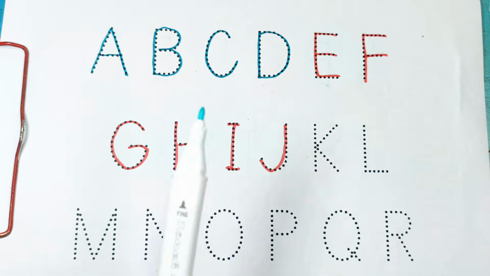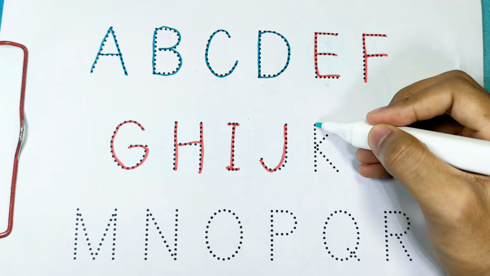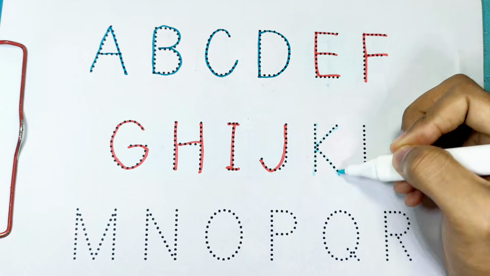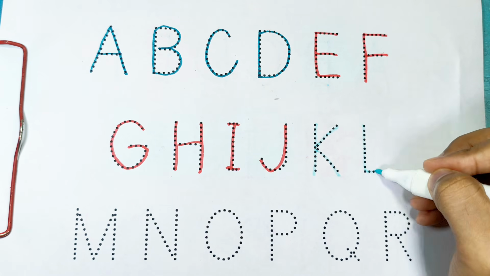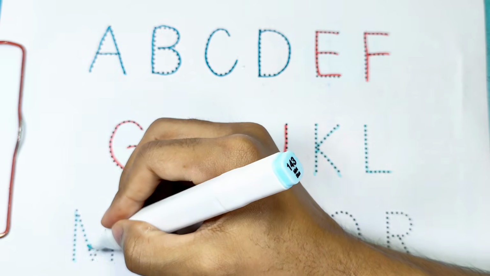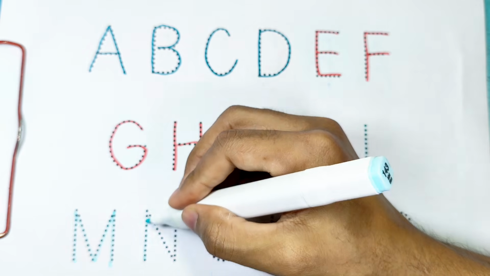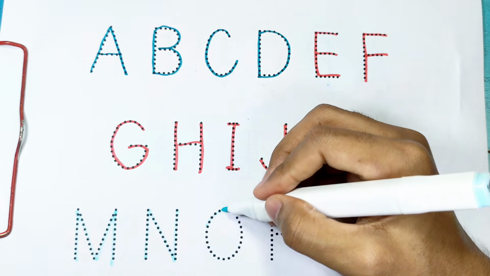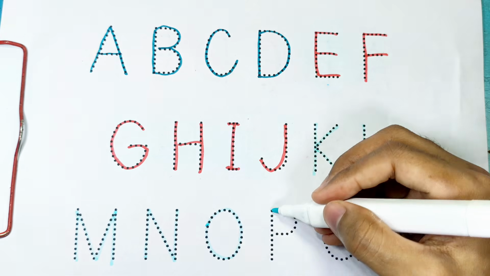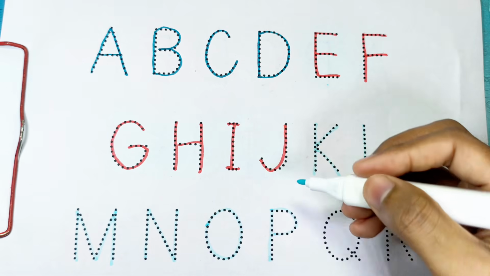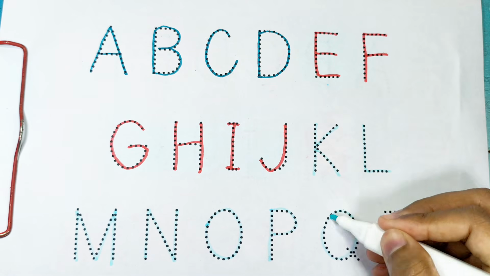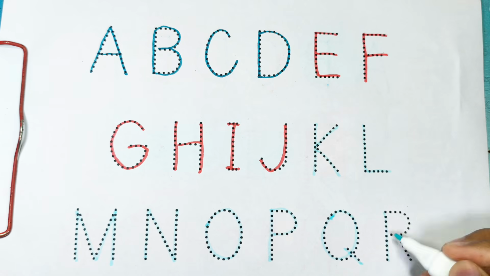Mint blue color. Writing K. And the next one is L. L for lemon. M. N. The next one is O. O for octopus. P. The next one is Q. The last one is R.